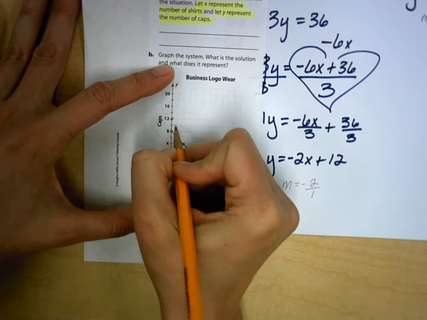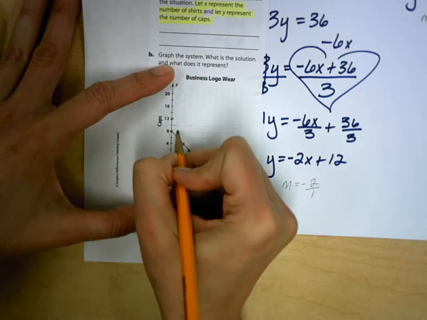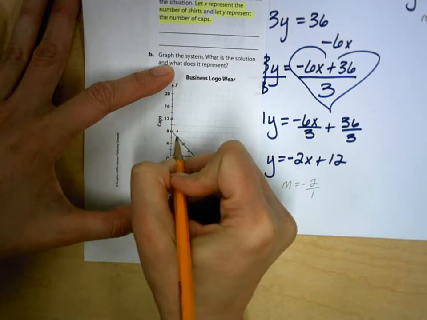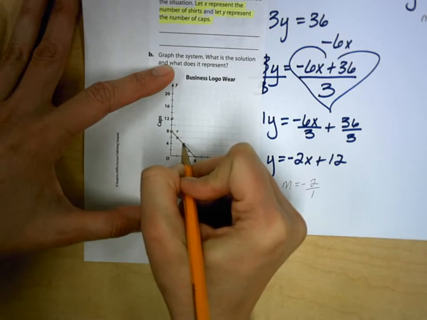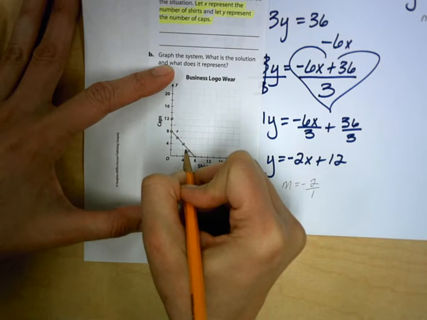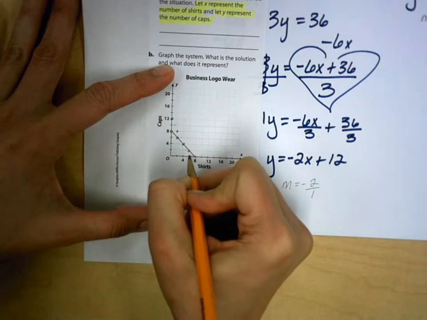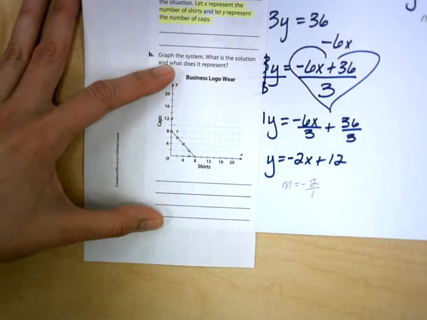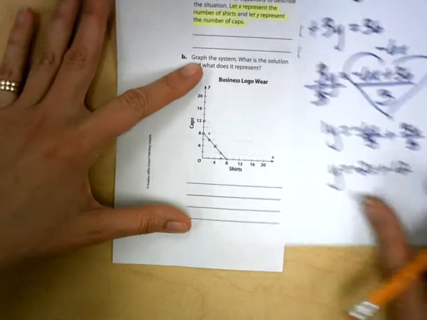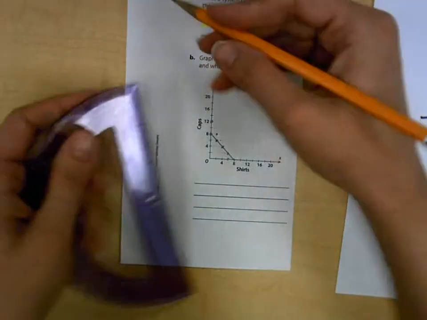Down 2 over 1, down 2 over 1, down 2 over 1, and so on. This one's kind of hard to see because I'm plotting points so close to the other ones. Let me get this drawn correctly.